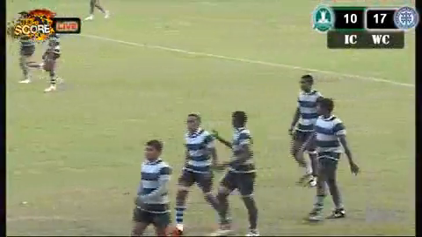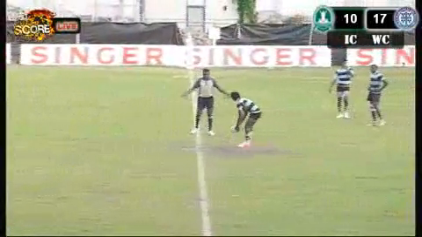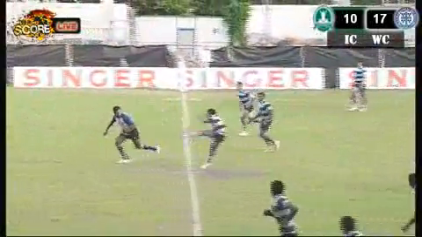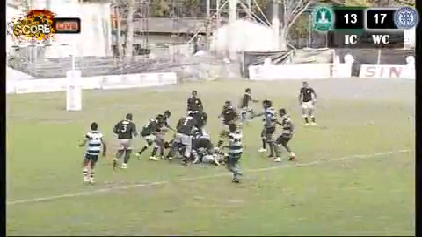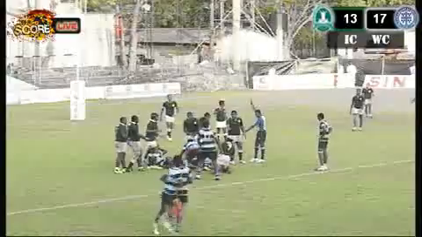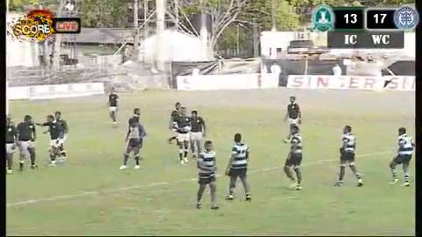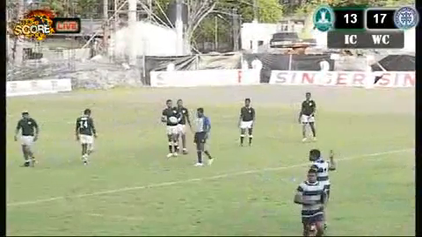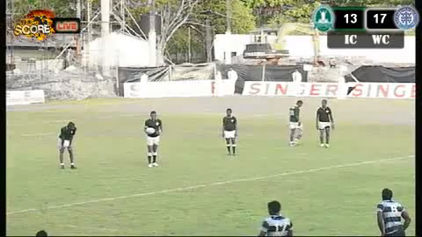Another replacement for Isipatana. Gunaratne comes in. Not sure who's gone off. We'll tell you as soon as we know. So it's 17 points to 13. This is De Silva. Another penalty for diving over the ball. Got to stay on your feet, says referee Carter very correctly. And Hiranta will look for another chance to clear his lines.